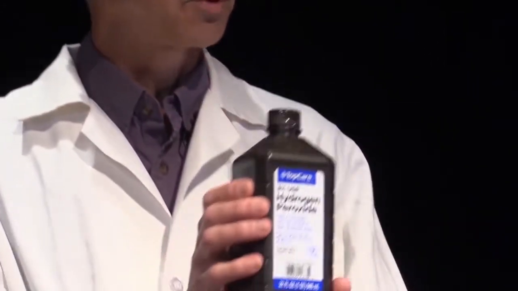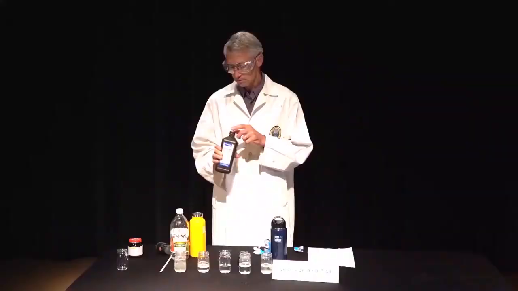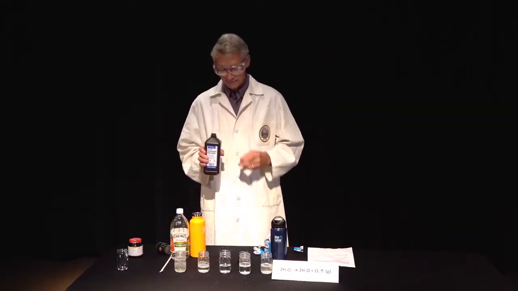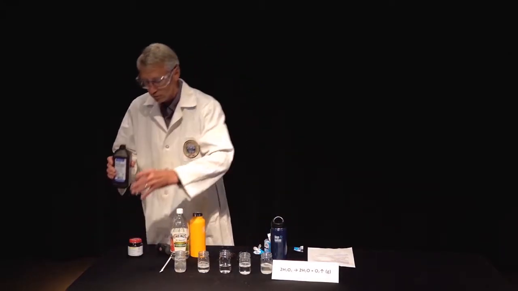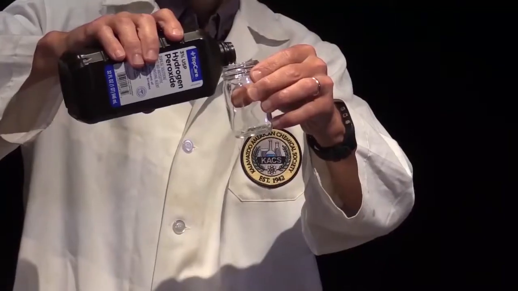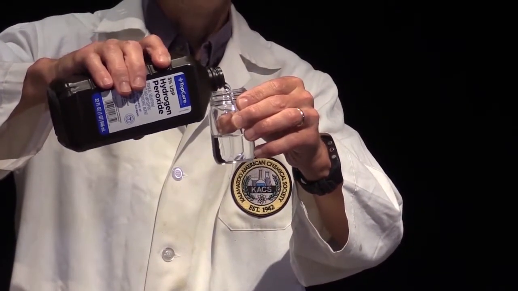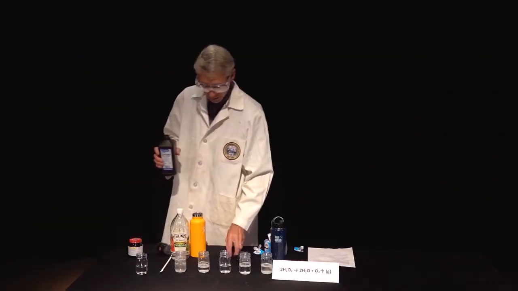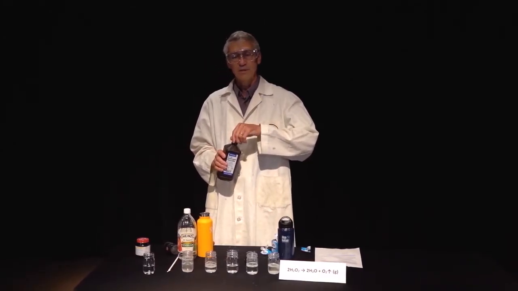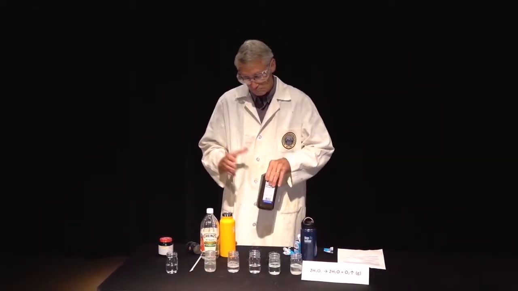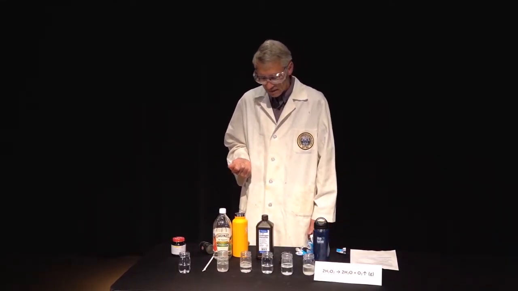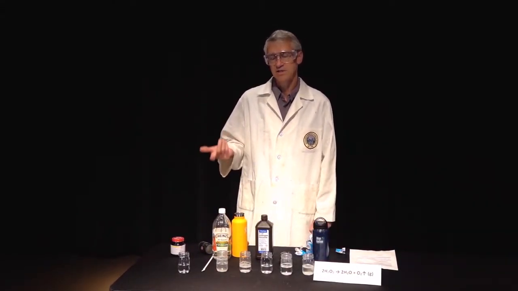And so this is purchased at the pharmacy, and you can pick it up. But it is inherently unstable. And I'm going to show you, even though I pour it out, it looks like water, but it's a 3% solution of hydrogen peroxide in water. And when I pour it out, nothing happens, because it's generally stable for fairly long periods of time, but I could catalyze its decomposition.